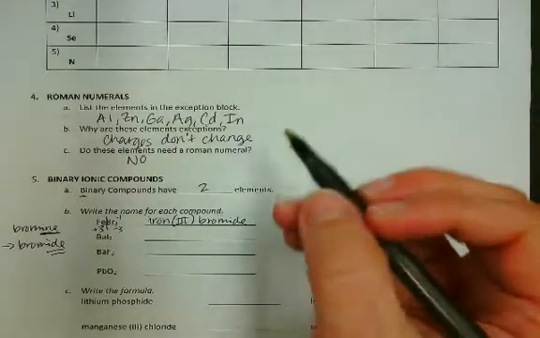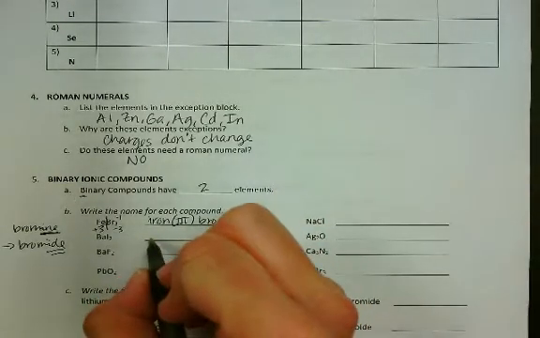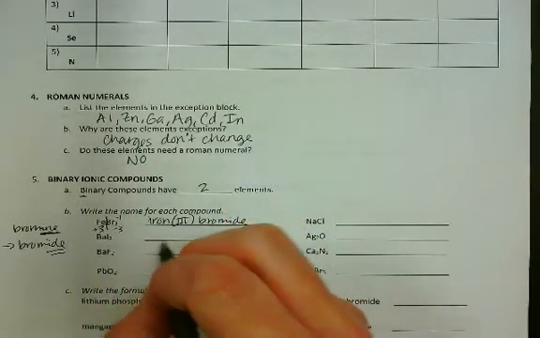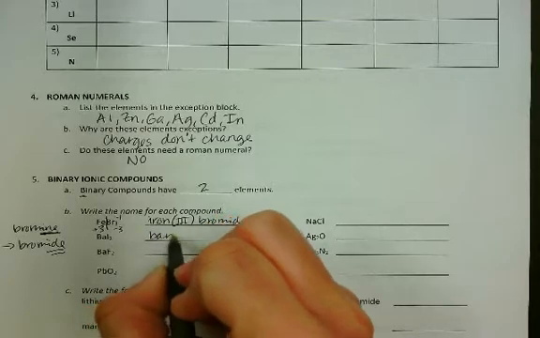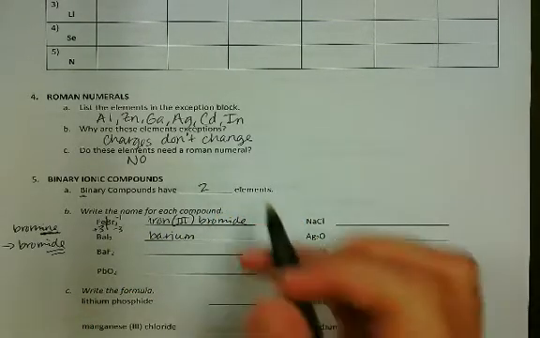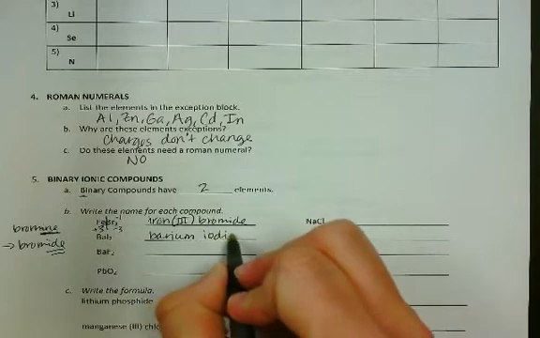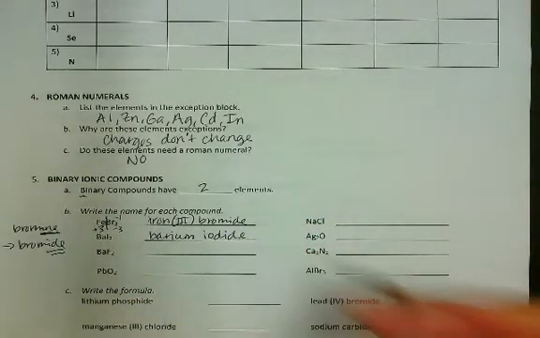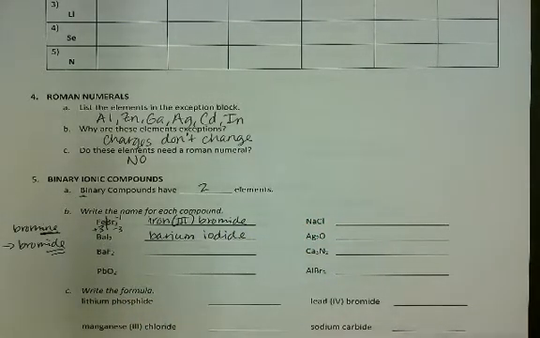So when we go over here, we can say, okay, well, we're just going to name it, our barium. And then next we have iodine, okay? So iodine becomes iodide. So just name it right as we see it, barium iodide.